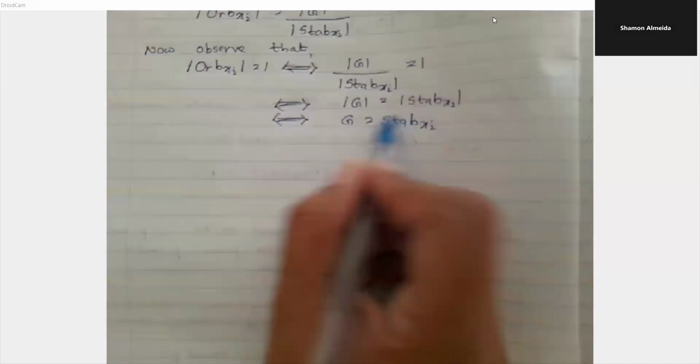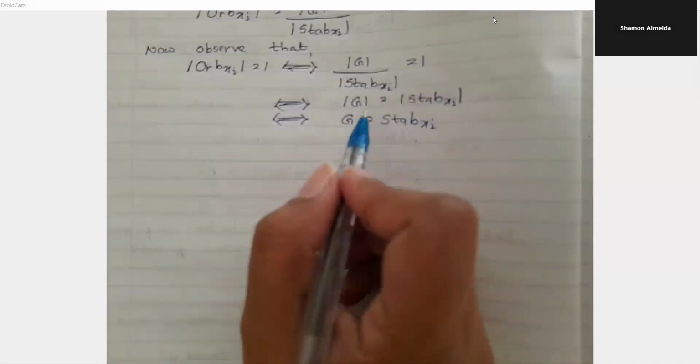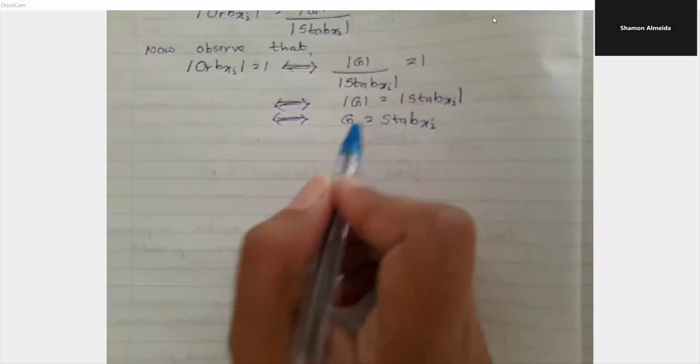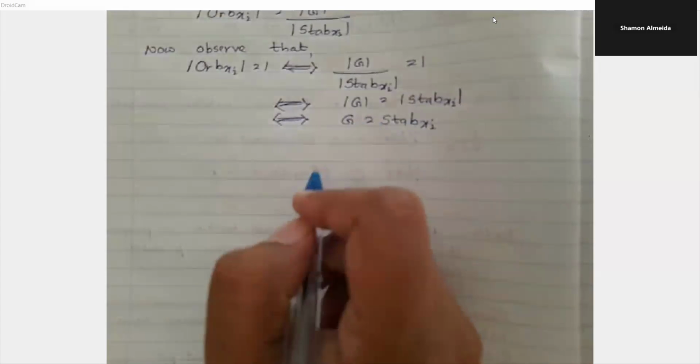Why do we have this? We know by definition, the stabilizer of any element is a subgroup of G. We have proved this in an earlier class. With this condition, if the number of elements in G is the same as the number of elements in the corresponding stabilizer, we have only one option, that is the stabilizer being equal to the group itself.